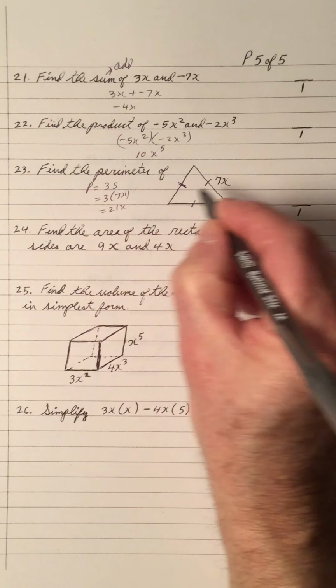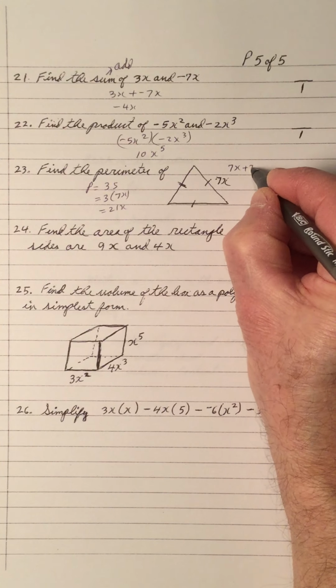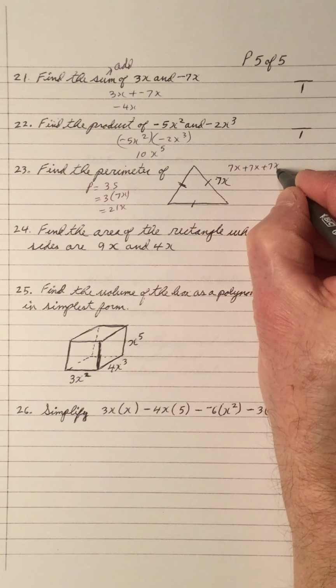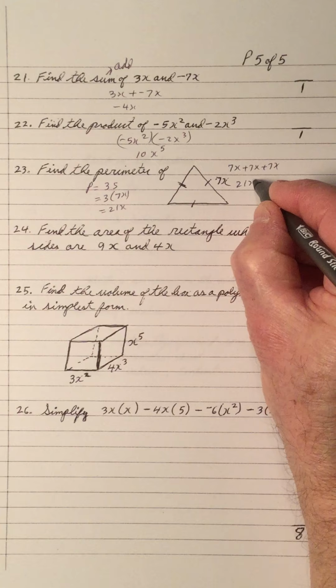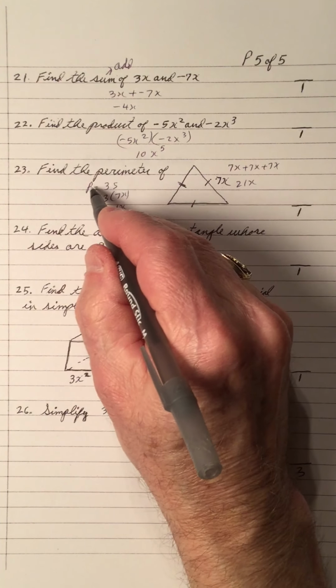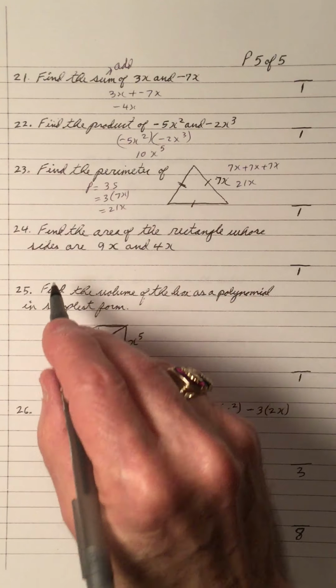We get 21x. Or if you wish, you could go 7x plus 7x plus 7x, because there's three sides, add them all up. 7, 7, 7 is 21x. So you can go with this formula, 3 times that, because the three of them are the same, or you can add them all up, your choice.